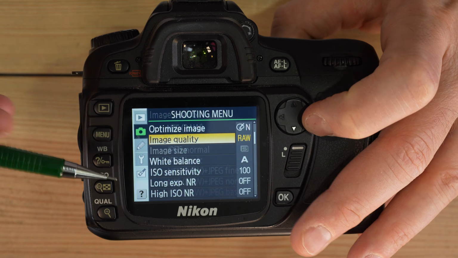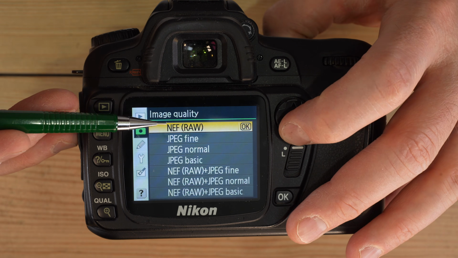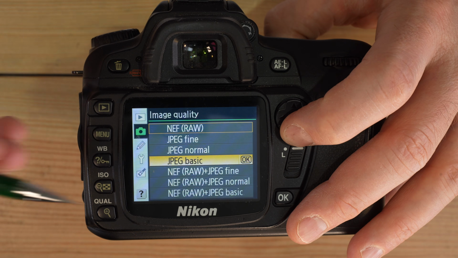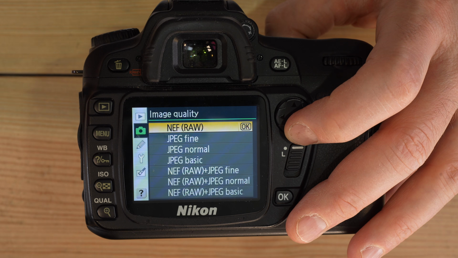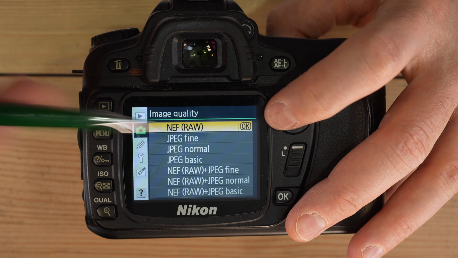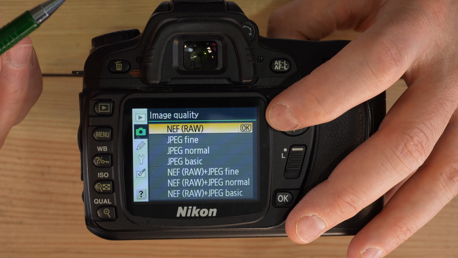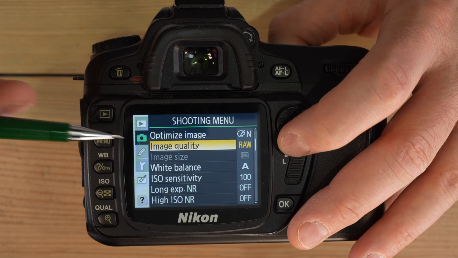Next is image quality. We saw this when we hit the quality button. These are the exact same options: RAW, JPEG Fine, Normal, or Basic, RAW plus JPEG Fine, Normal, or Basic, and then back up to here. As I said when we talked about this in the second video, just keep it on RAW and edit your photos in your RAW workflow, and you will get the most out of your images.